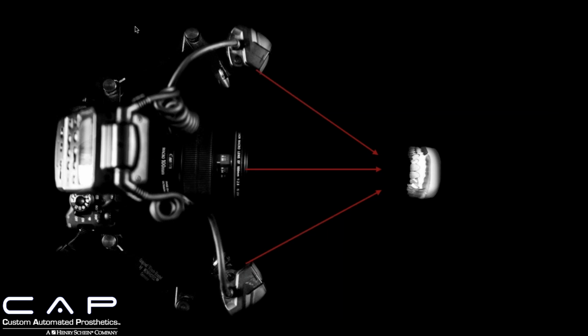And this is where the bracket for the flash comes in really handy. You can see it in the photo. It's Winfotech, made in Germany, and these you can find on eBay or PhotoMed or a lot of different places. And there's some new ones that are coming out, so keep an eye out for those.